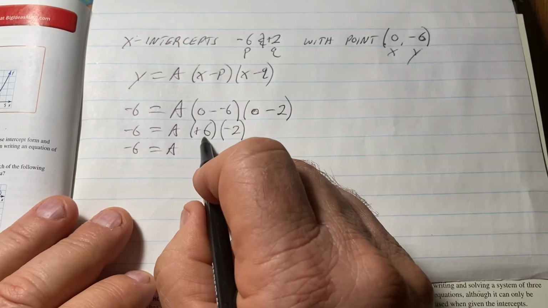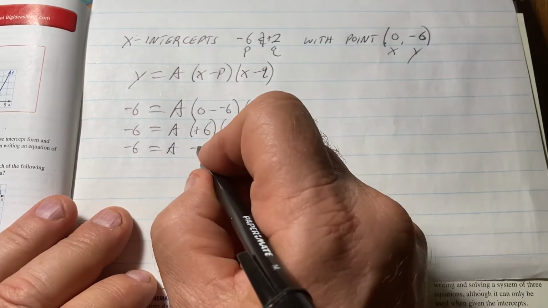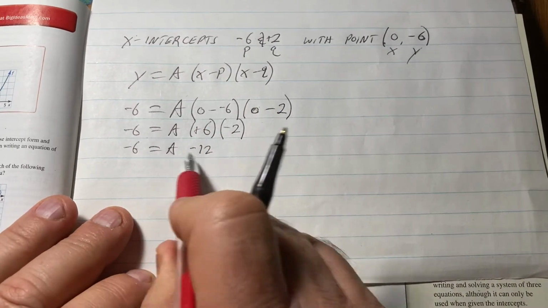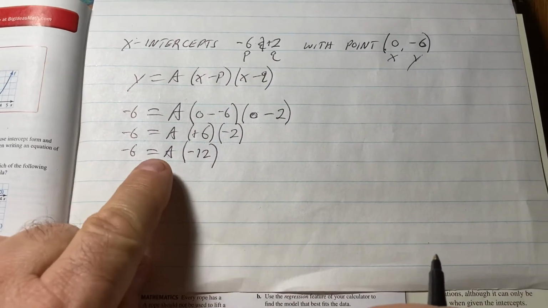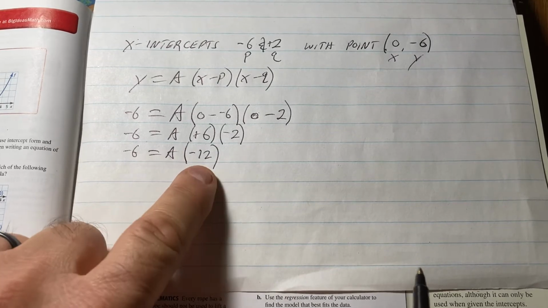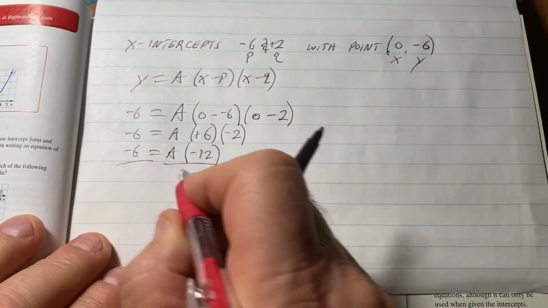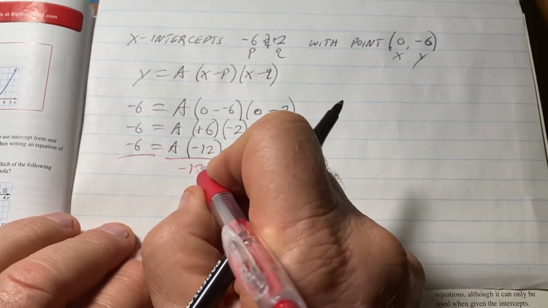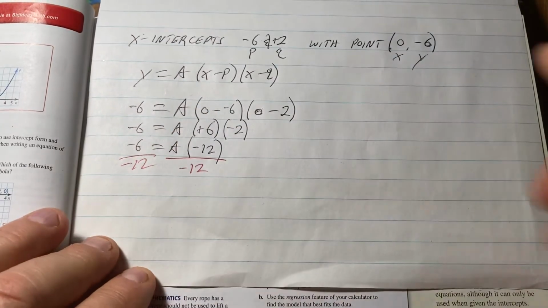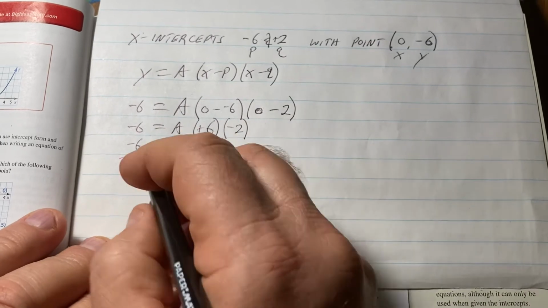It's 6 times negative 2, which is negative 12. It's not minus 12, it's A times negative 12. So what's the opposite of A times that number? The opposite is dividing both sides by that number. So A is equal to 1/2.